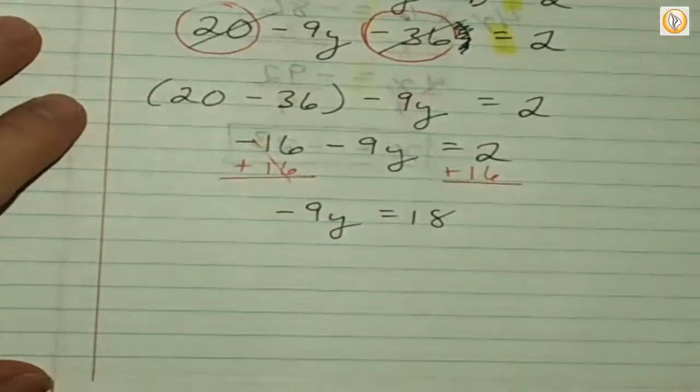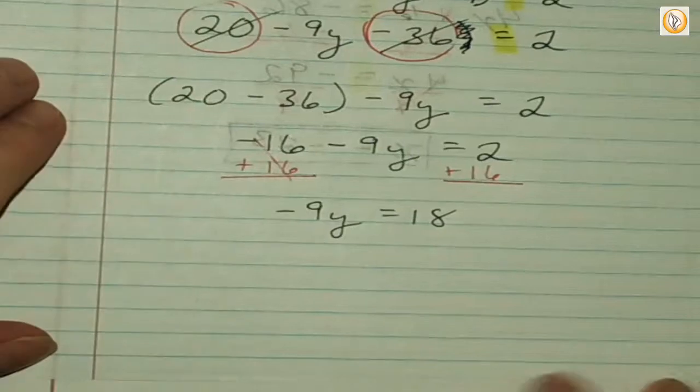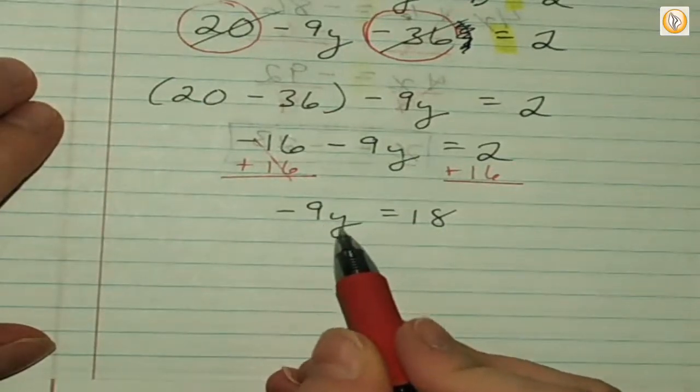Okay, now what do I do? You would add 9. What operation is taking place with the 9 and the y? Multiplication.